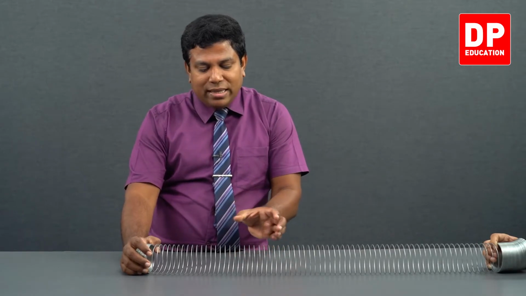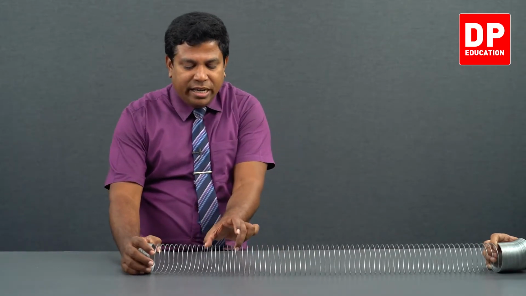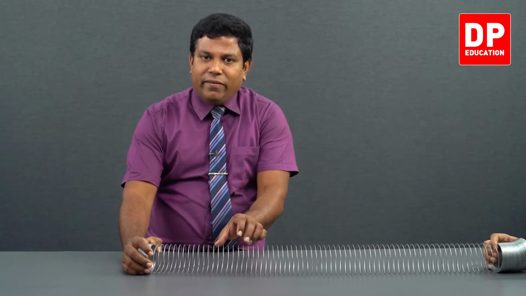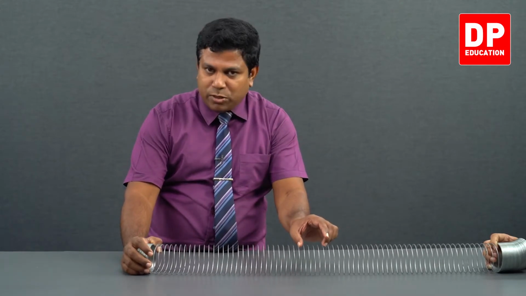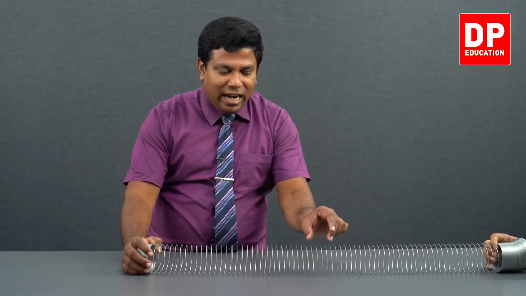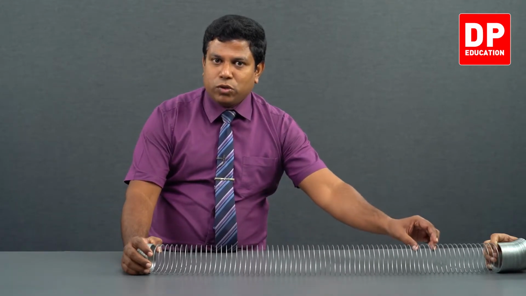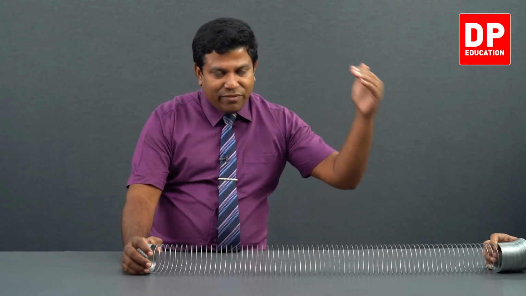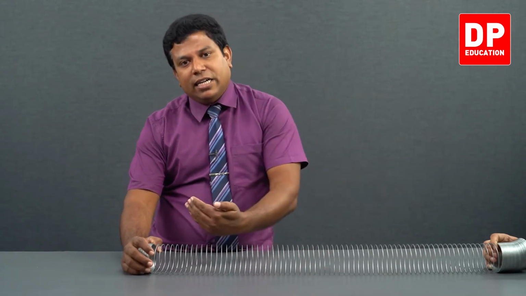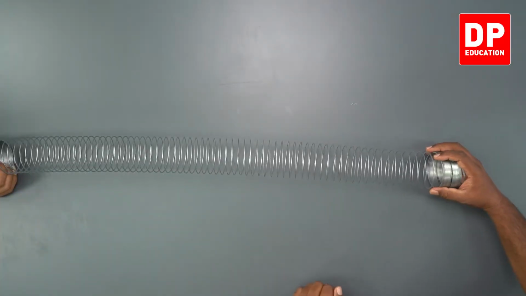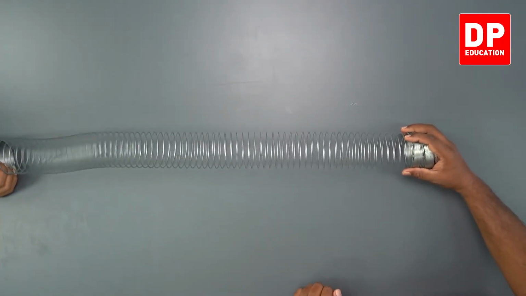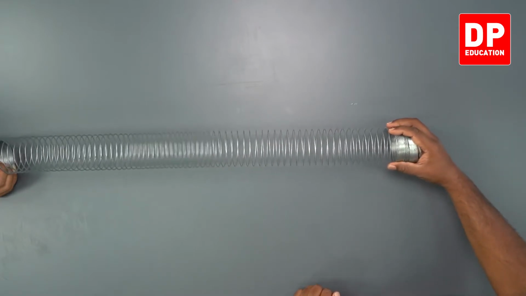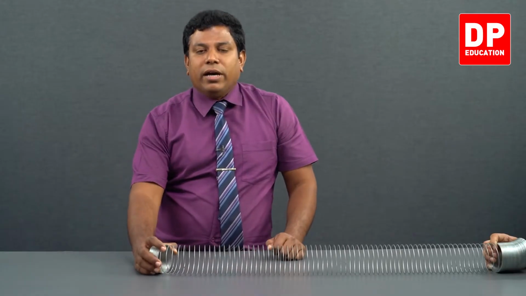Right? That's why you can see at some places there will be a congestion. The slinky gets congested at a place. Then when the vibration moves to the next point, it gets congested there. Likewise, it keeps moving. So a small congestion moves all the way and gets reflected on the other side and it returns. You can see that once more. That's how it works, right?